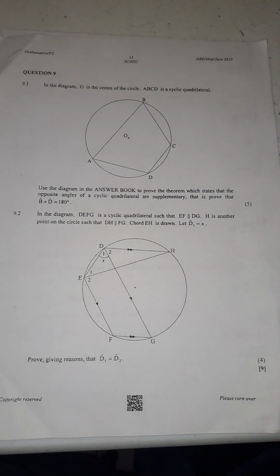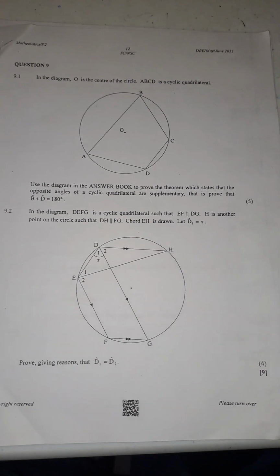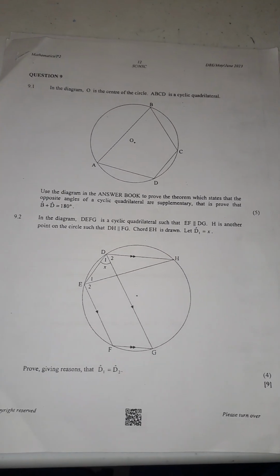So we'll be continuing and finishing off this question paper bit by bit. We'll finish May June 2023 paper question 9. So now it is that proof, 3 marks. In the diagram, O is the center and ABCD is a cyclic quad.